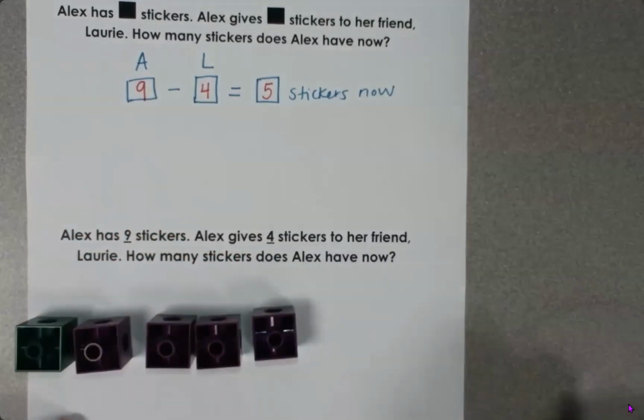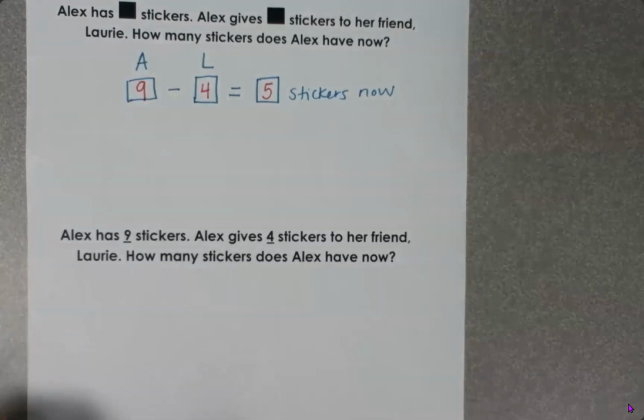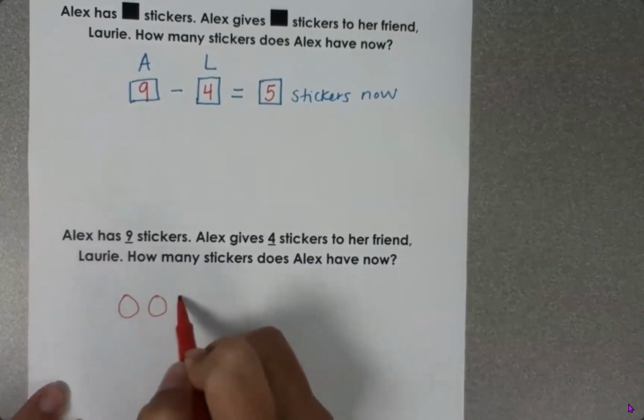Once students progress from using concrete manipulatives into representational, I may then draw a picture or use a number line. So for today, I'm going to use a picture. So I have already taught my students that math class is not the same as art. I'm not actually going to draw stickers. I'm going to use a very simple shape, such as a circle, that I can draw very quickly to be efficient. And so I'm going to represent my 9 stickers that Alex has by drawing 9 circles.